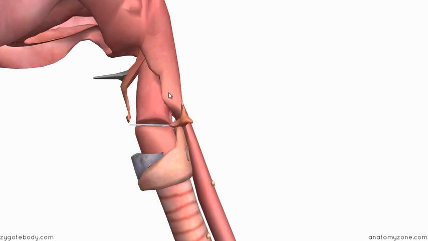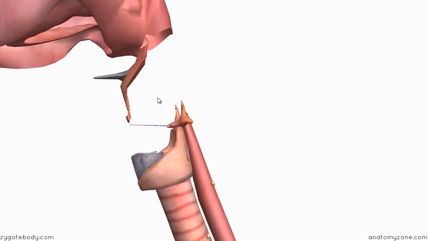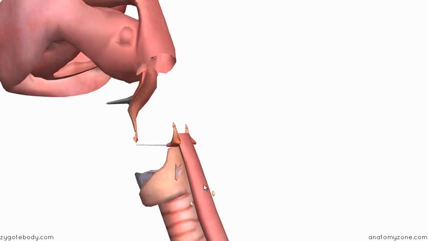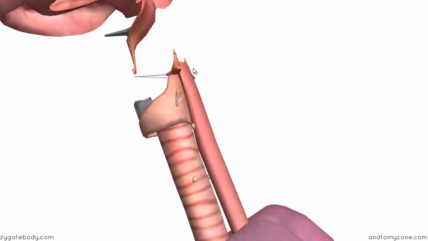So I've just removed the thyroid cartilage, and you can see the epiglottis here anteriorly. And if I just remove the mucosa of the larynx and pharynx, you can see that the esophagus is posteriorly and the trachea is anteriorly.